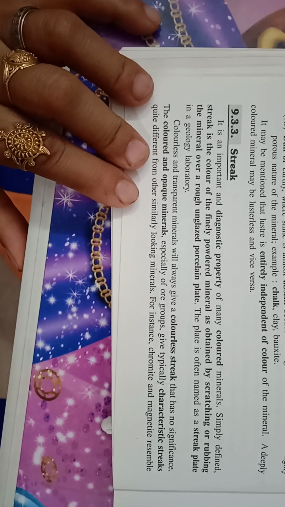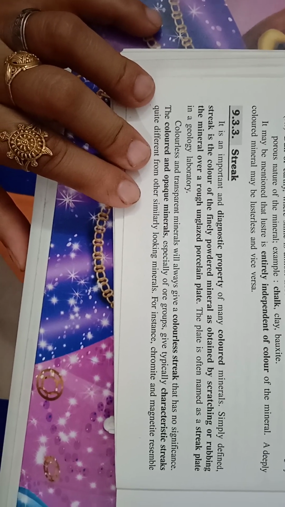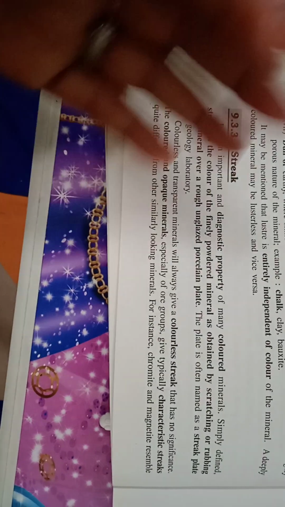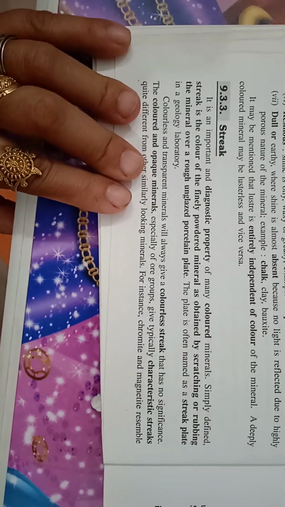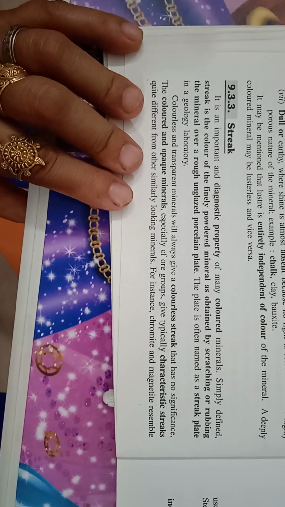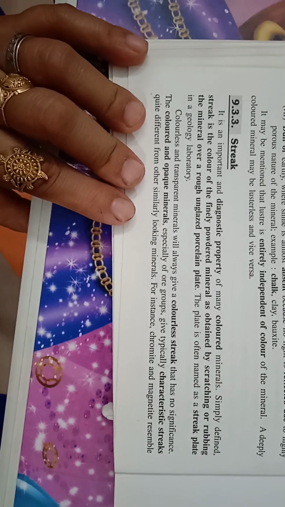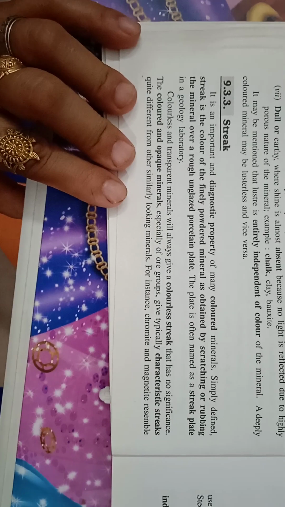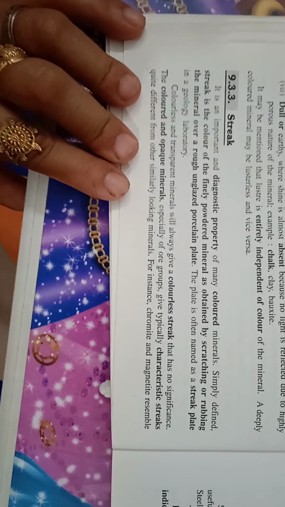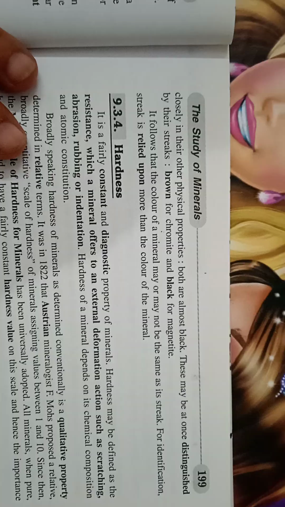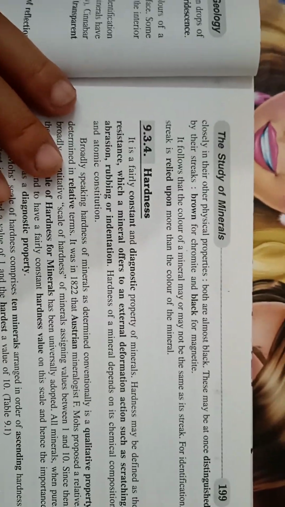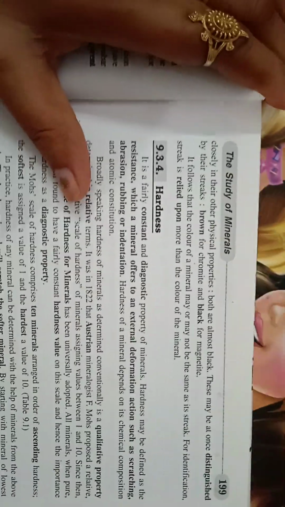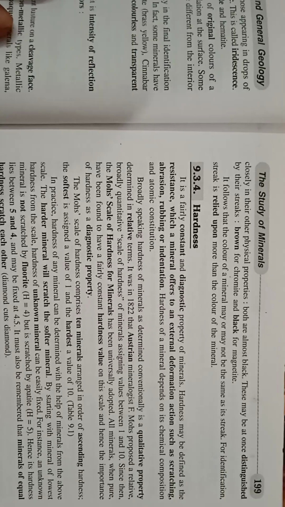The colored and opaque minerals, especially of ore group, give typical characteristic streaks quite different from other similar looking minerals. For instance, chromite and magnetite resemble closely in their other physical properties. Both are almost black.